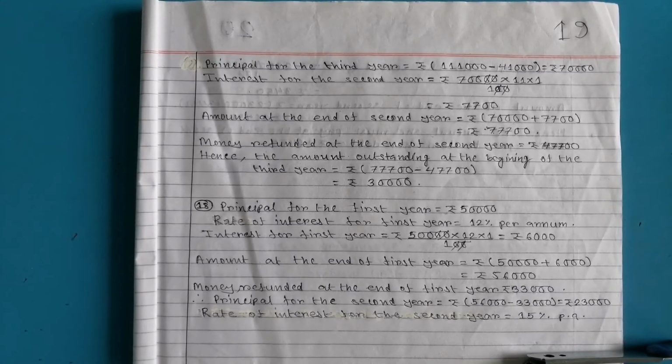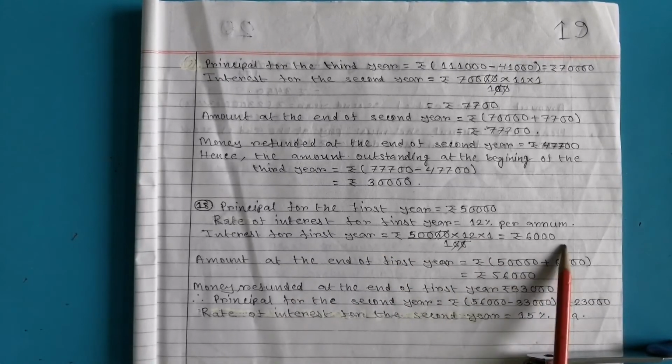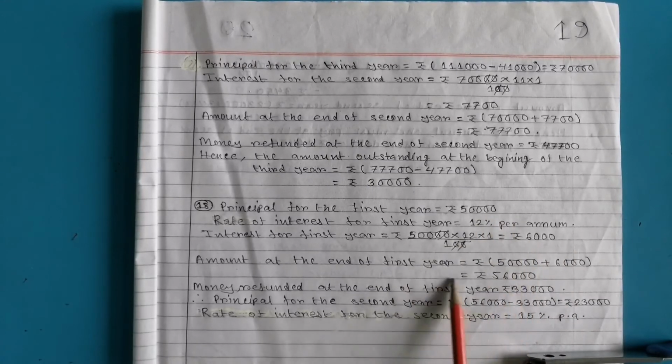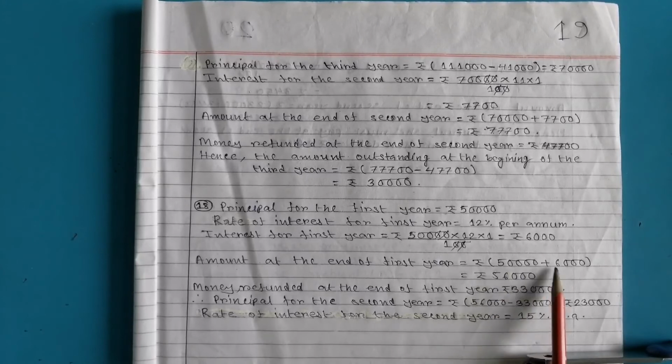So the principal for the first year is 50,000. Rate of interest is 12% per annum, so interest for the first year is 50,000 P R T upon 100, that is 6,000. This interest will be added to this principal, and that will become the amount after 1 year. So the amount after 1 year is 56,000.